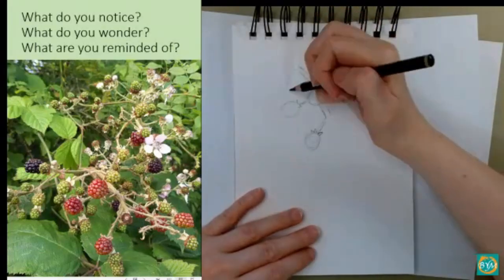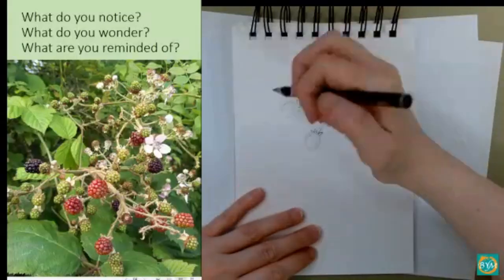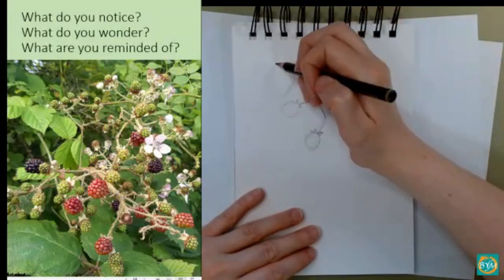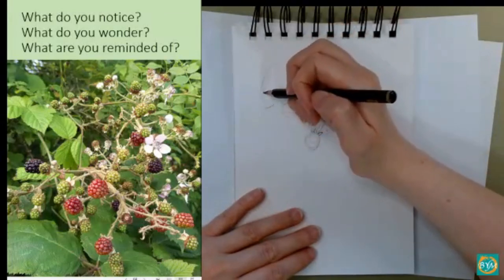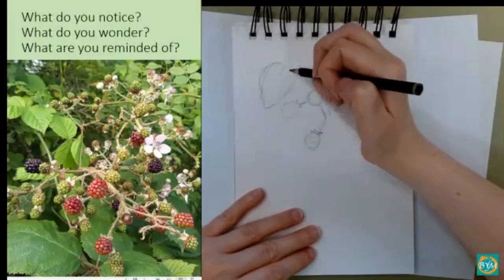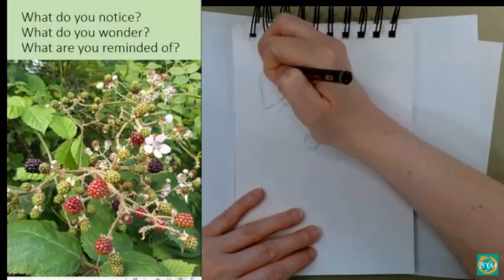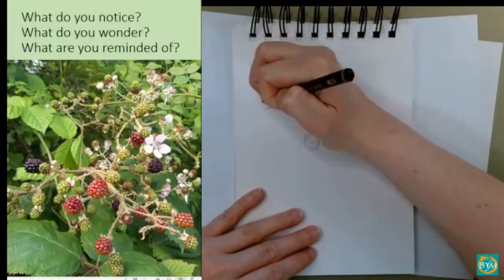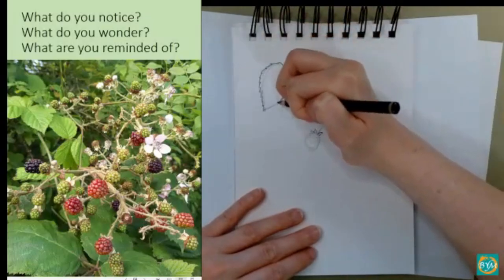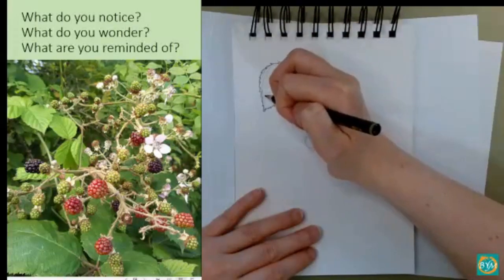Okay, I'm going to include a leaf, but I'm going to get one of those ones from the top of the image and bring it a little bit closer. Make that a little bit wider at the base. There we go. So we have very serrated edges, and quite deep veins.